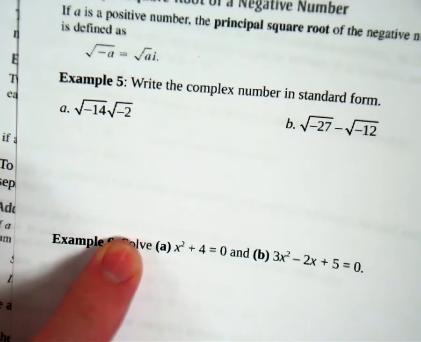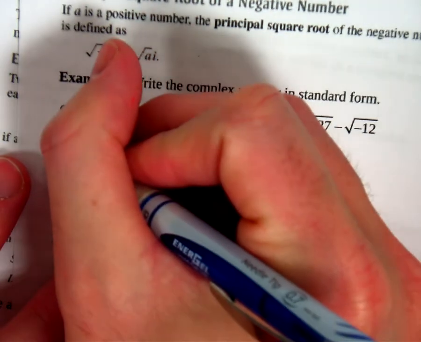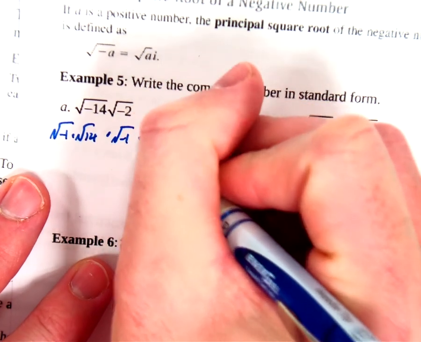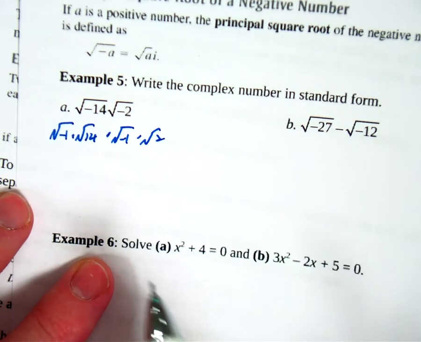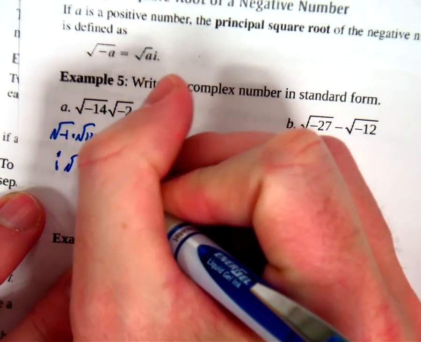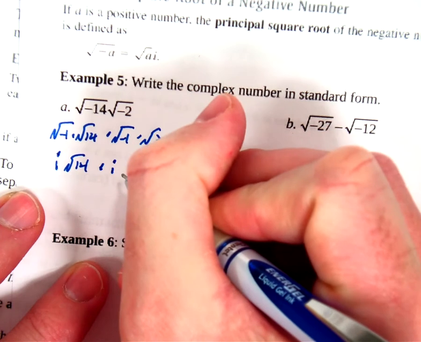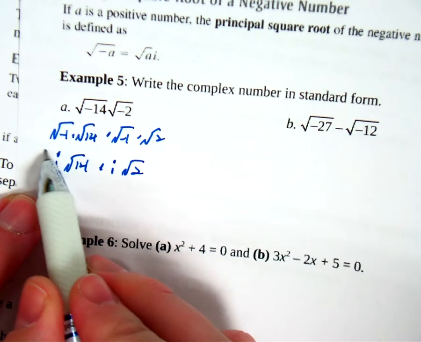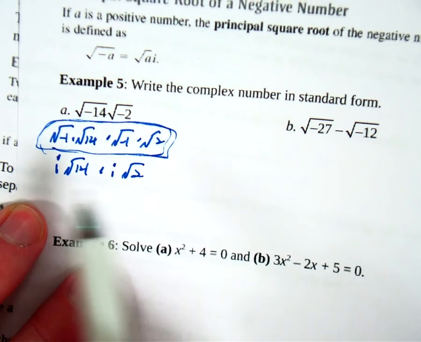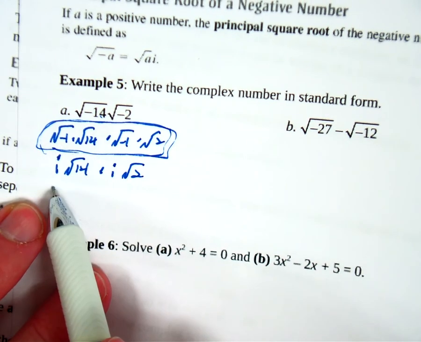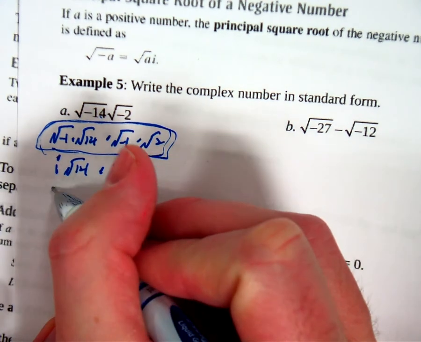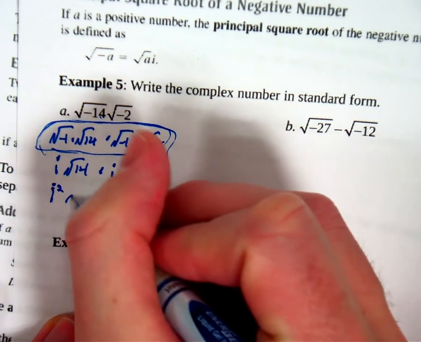What am I saying by the negative part out? Okay, so we'll go super slow motion. This is the square root of negative 1 times the square root of 14 times the square root of negative 1 times the square root of 2. Okay, that's what they want you to do. So like i square root of 14 times i square root of 2. So I wouldn't have done this step in like a normal showing of my work. I would just go from here to there. i square root of 14, i square root of 2. Now I'm going to multiply the i's together. i squared, square root of 28.